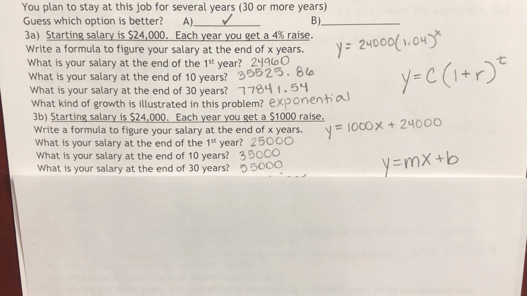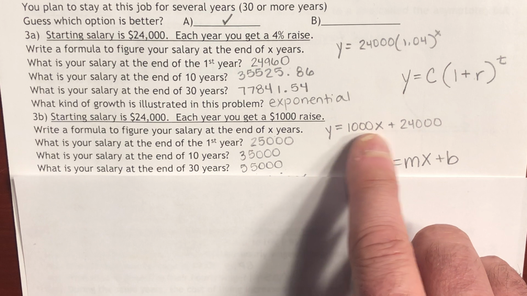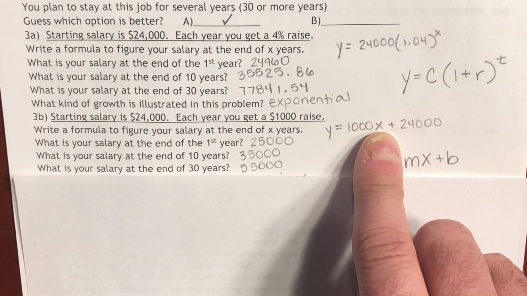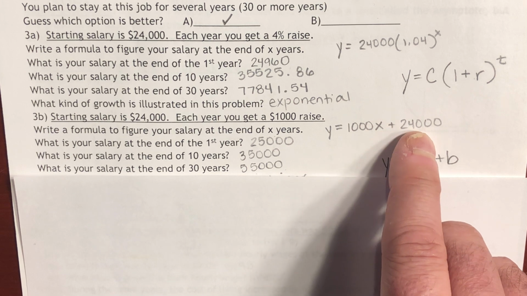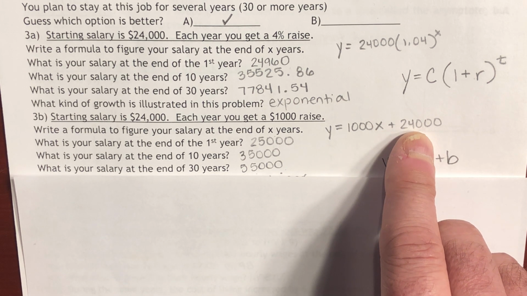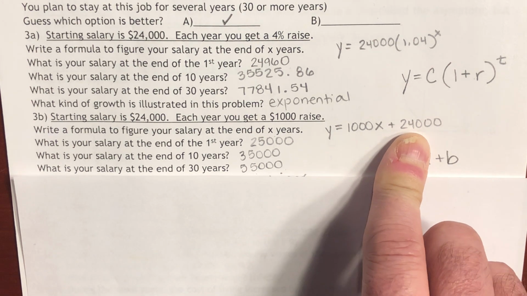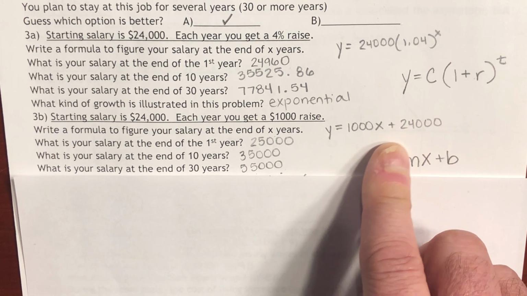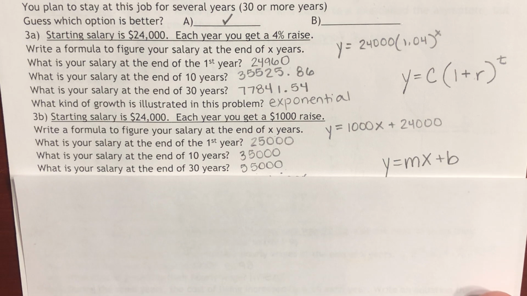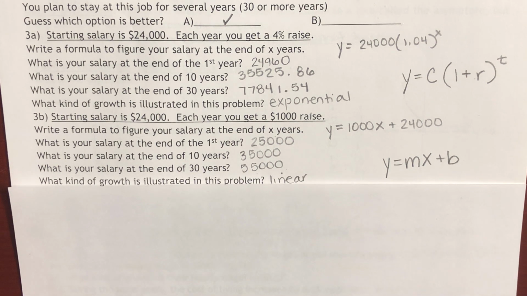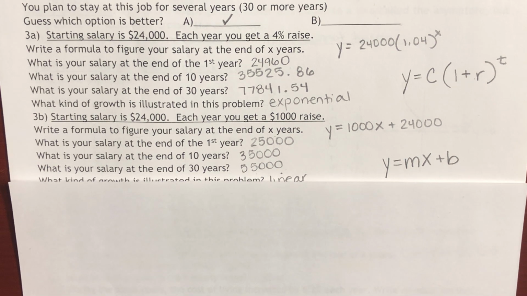At the end of 30 years, 1,000 times 30 is 30,000 plus the 24,000 would be 54,000. I guess that would be then your 31st year.